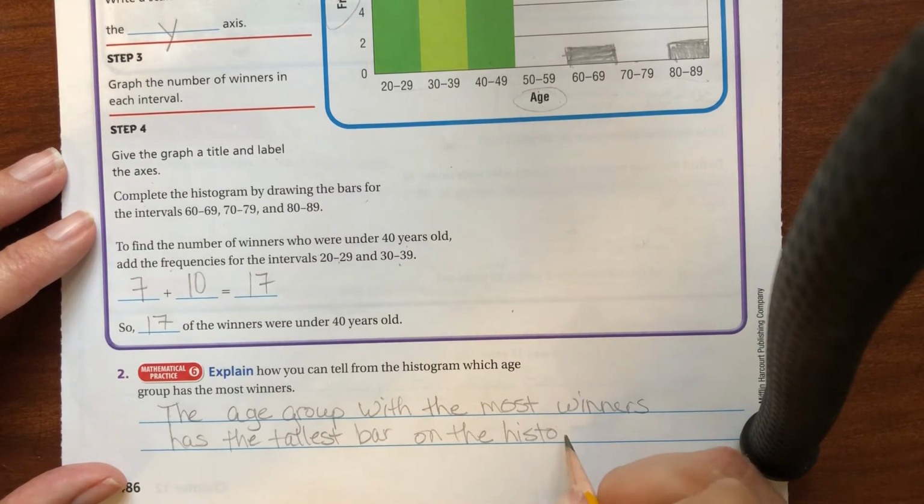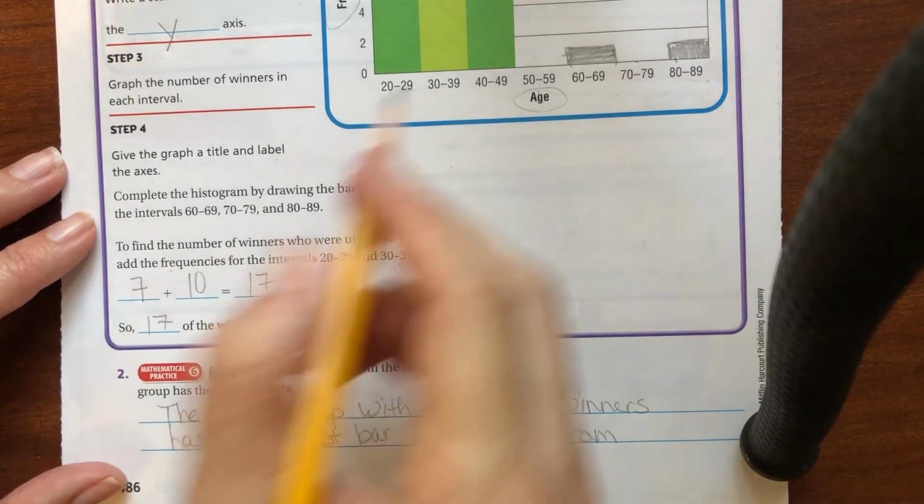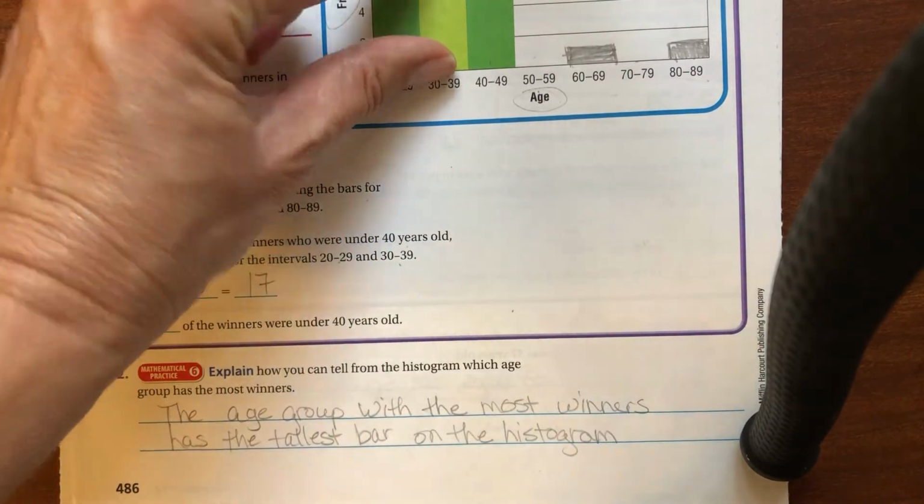And in this case, it's the 30 to 39-year-olds. This bar is the tallest. All right.